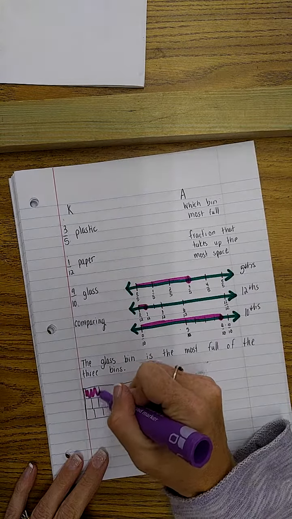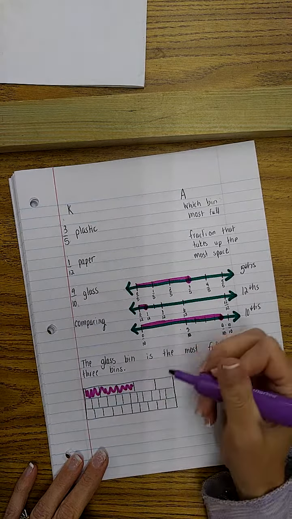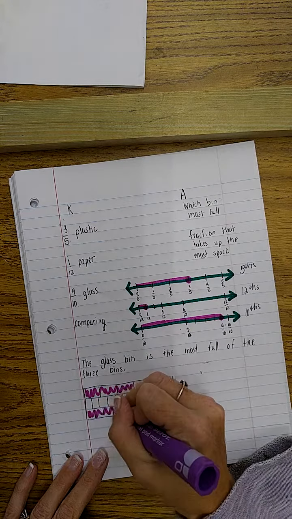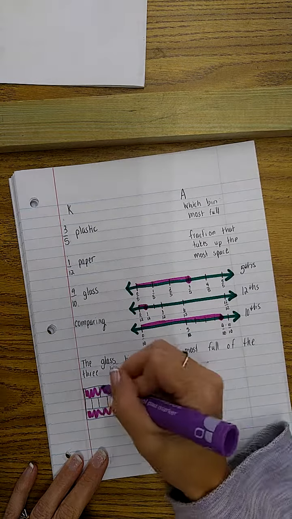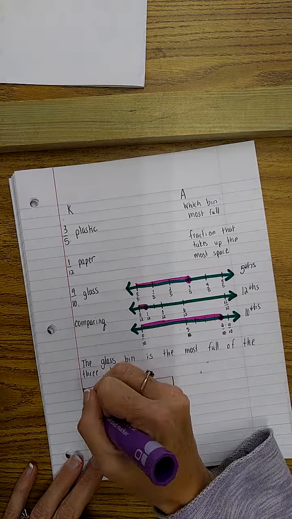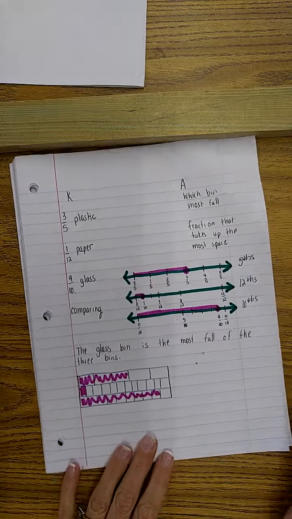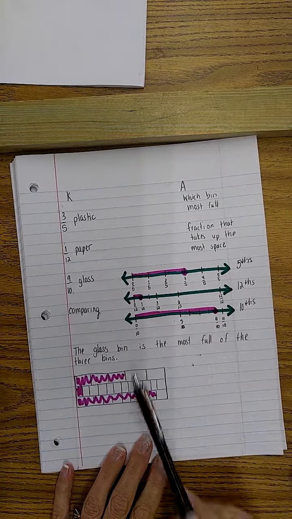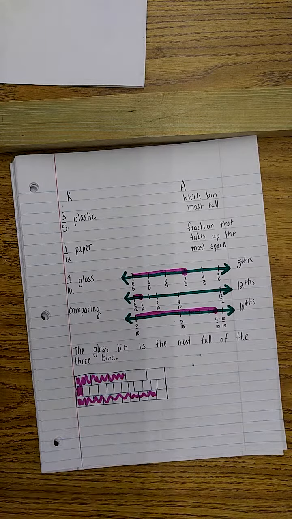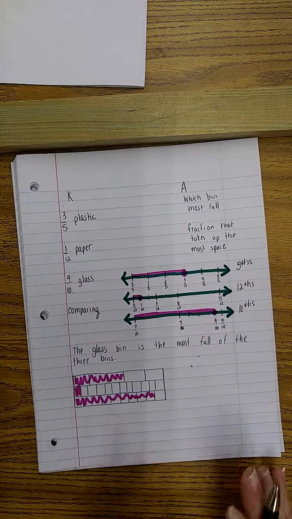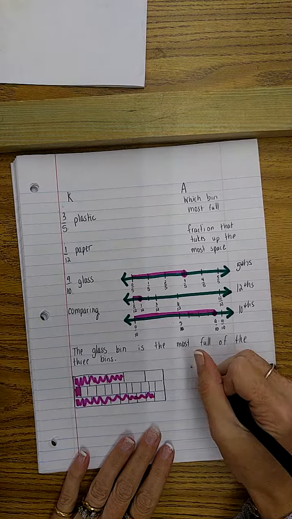Here's 3/5, 9/10, and 1/12. So I can see the same thing here. It looks exactly like this, except it's not in a number line, and they're right there. Any of these can work. I will show you with common denominators.